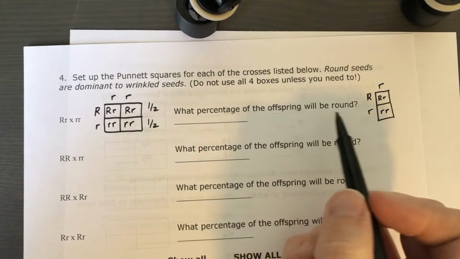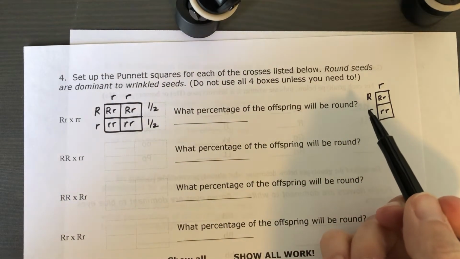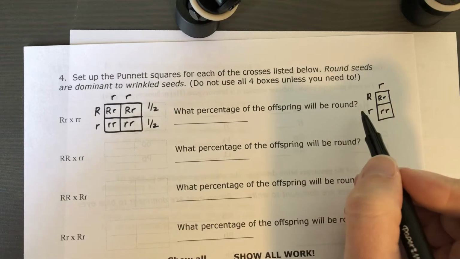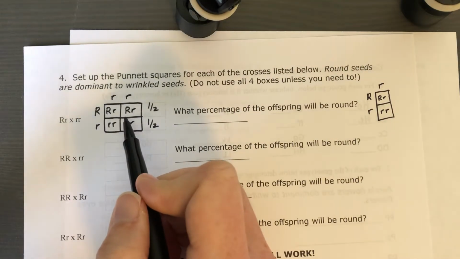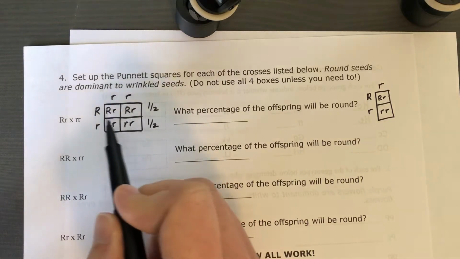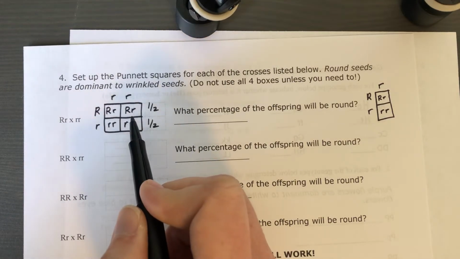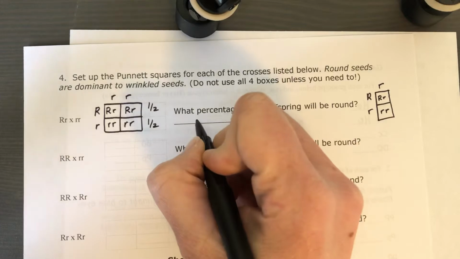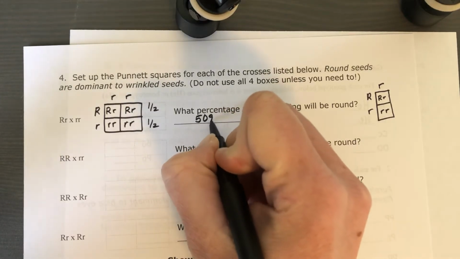So the percentage of offspring that will be round is the question that we're asking. Now we could look here and see, okay, round seeds are dominant to wrinkled seeds. So anything with the dominant genotype is going to have round seeds. So 50% would be round.